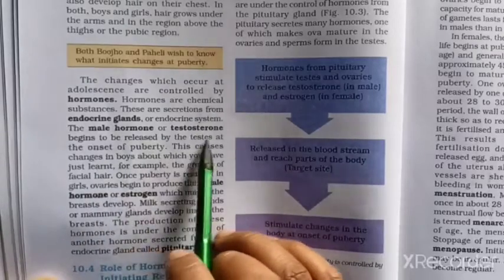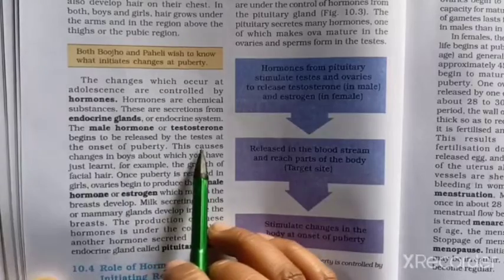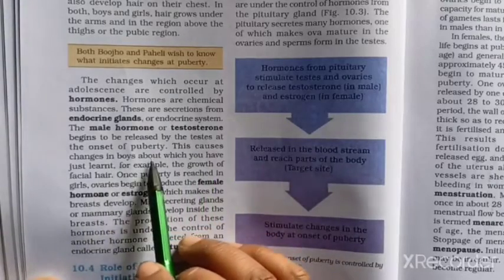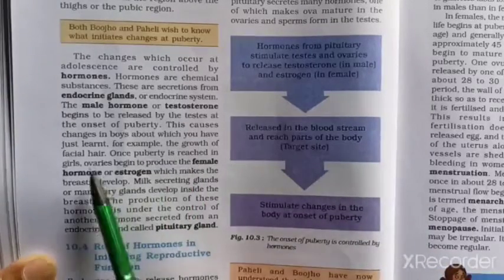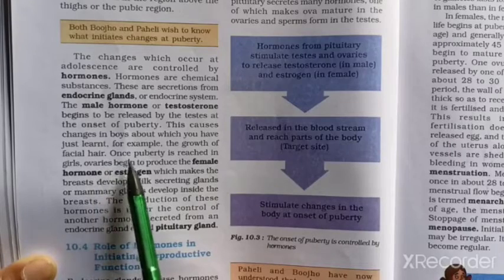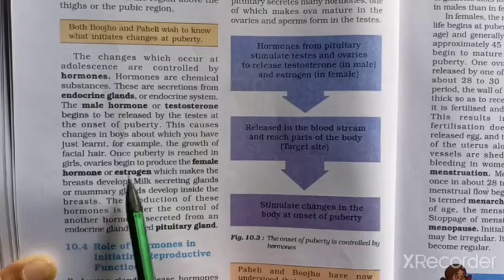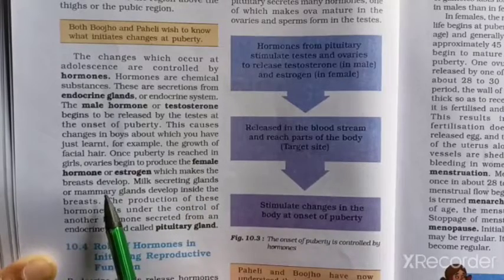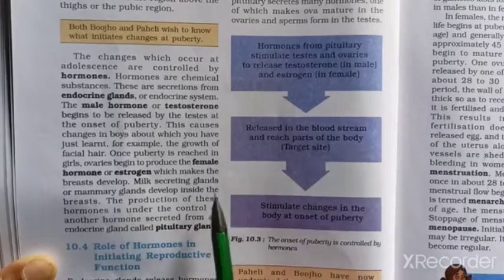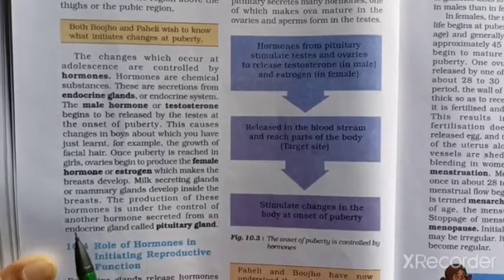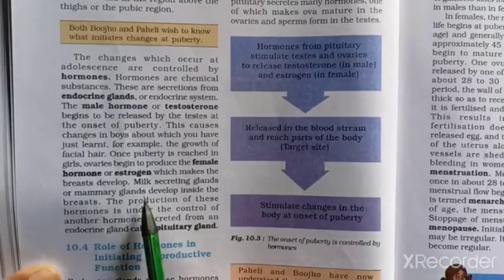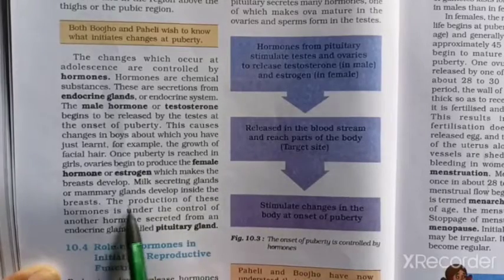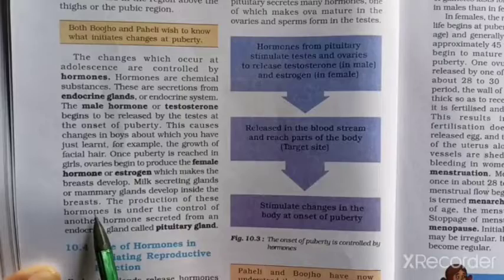The male hormone, testosterone, begins to be released by the testes at the onset of puberty. This causes changes in boys about which you have just learned, for example, the growth of facial hair. Once puberty is reached in girls, ovaries begin to produce the female hormone, estrogen, which makes the breast develop. So development of the breast takes place by the production of this hormone called estrogen. Milk secreting glands or mammary glands develop inside the breast.